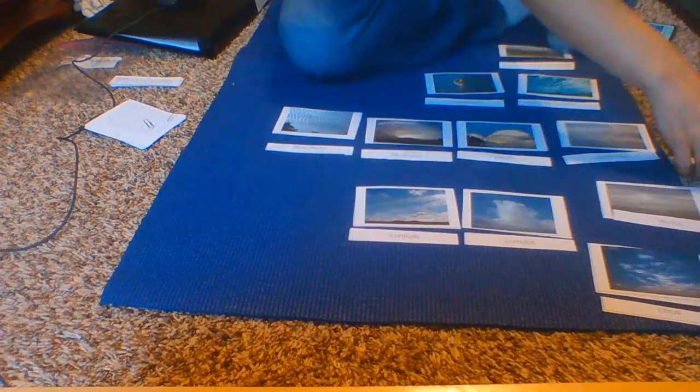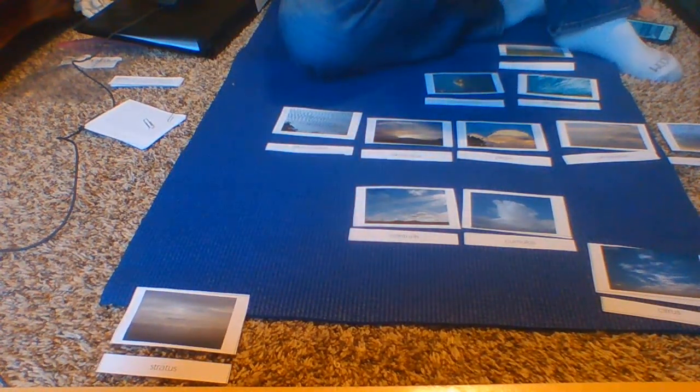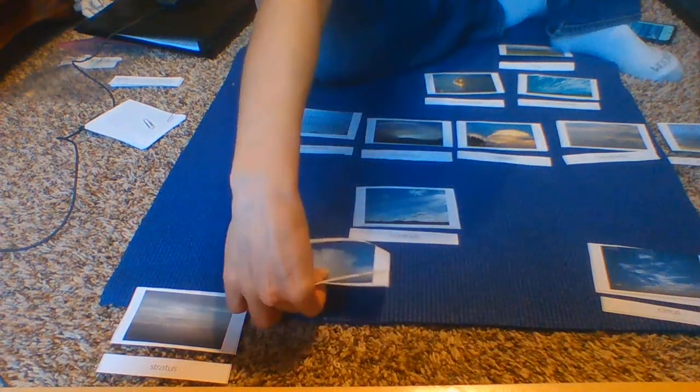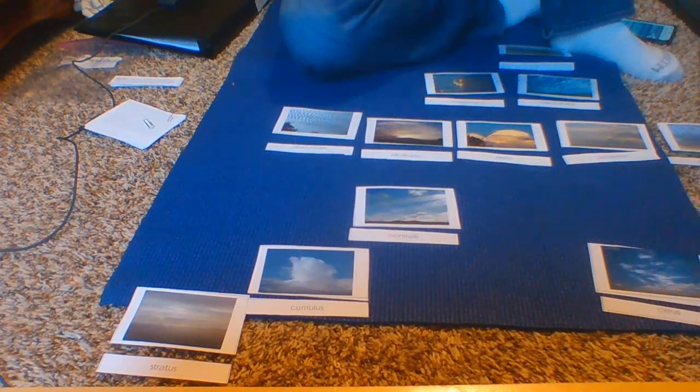Okay, so at the bottom, we have our stratus clouds, which are like that thick sheet. And then around that same area, we also have our cumulus clouds. They're just cumulus by themselves. Nice, bright, puffy, happy clouds. Cumulus clouds. And then on top of those is where we'll have our Nimbostratus.